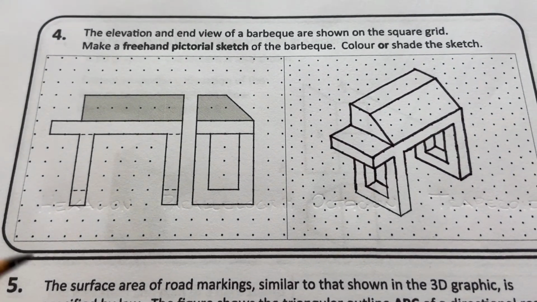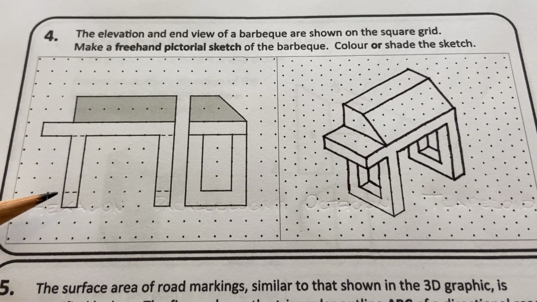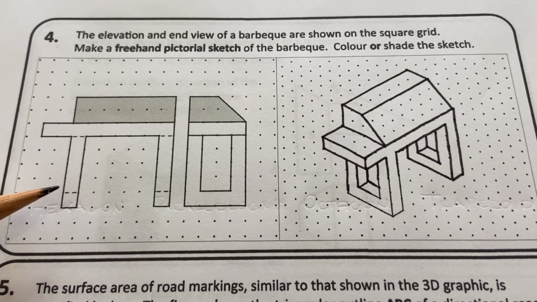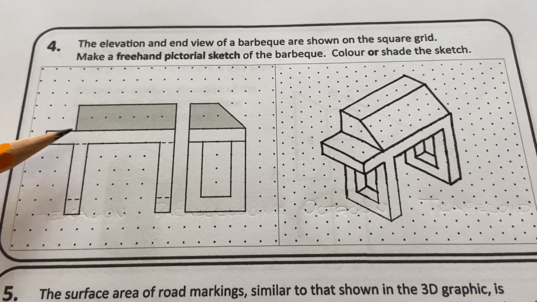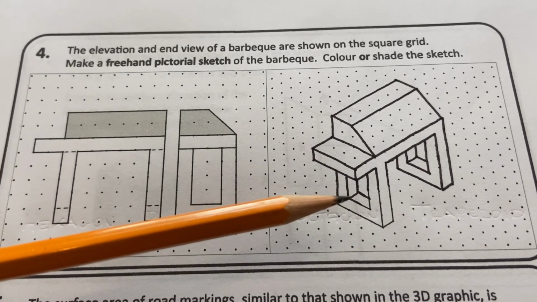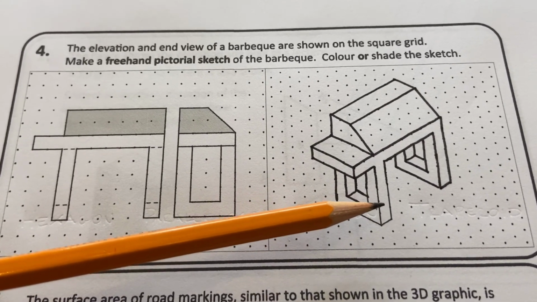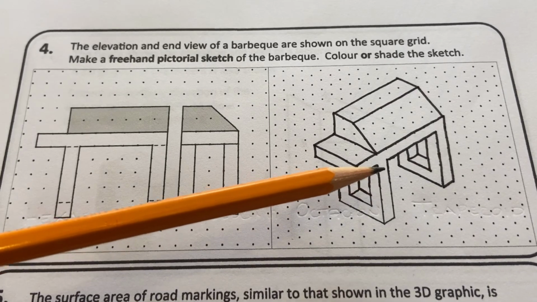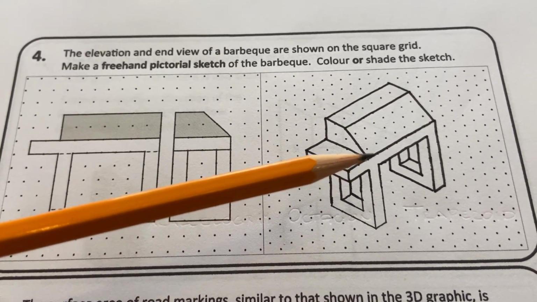Now, if we move over to our grid here and if we just count the legs, the height of the legs, we have 1, 2, 3, 4, 5 to bring us up to this surface here. So when we move over and we count the dots starting here at the bottom, we have 1, 2, 3, 4 and 5 brings us up here to the top.